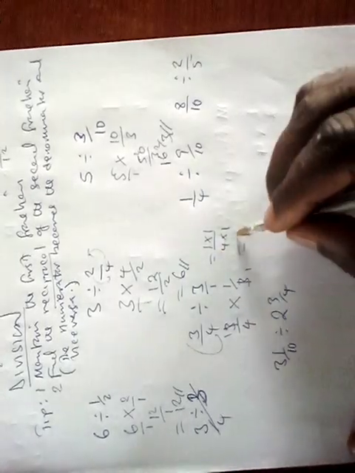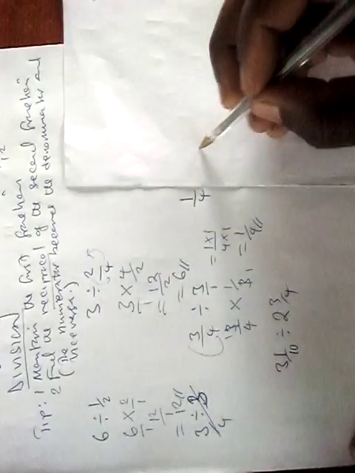So your final answer will be 1 over 4. So don't write that you have found 1 over 4, then you give me the answer as 4. This is wrong, okay? So when you see the smaller number on top and the bigger number down, and there is no number that can divide both, leave it the way it is.